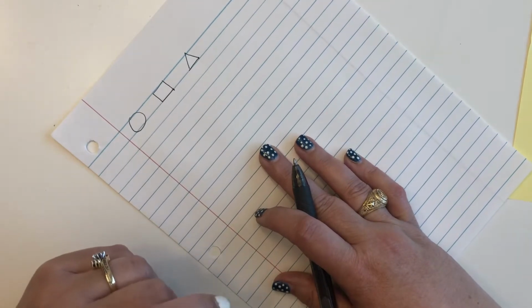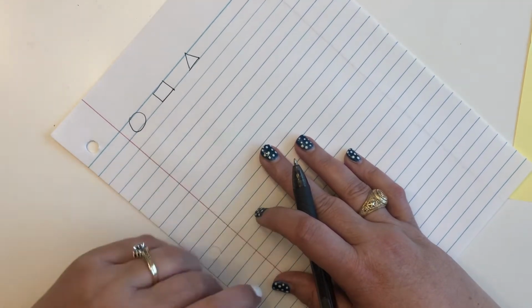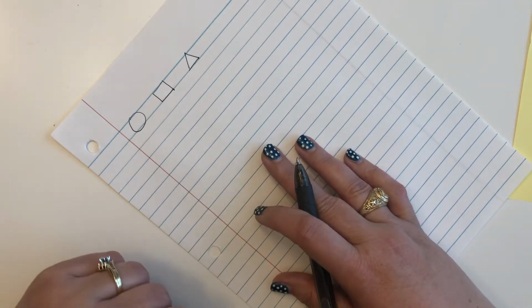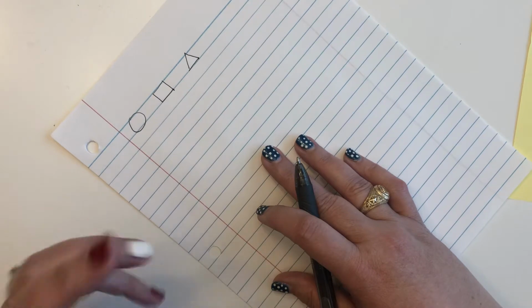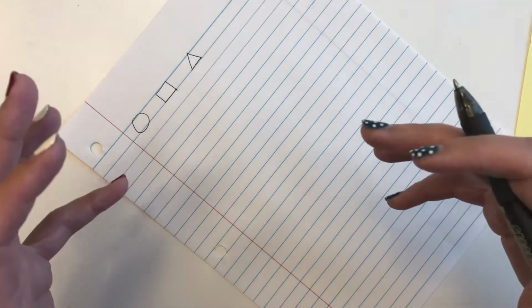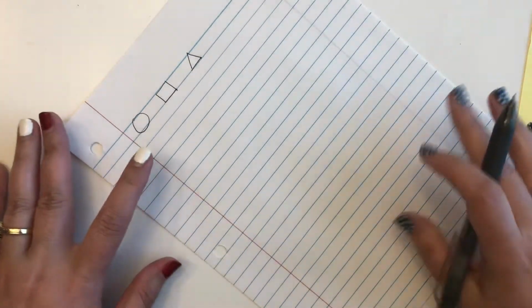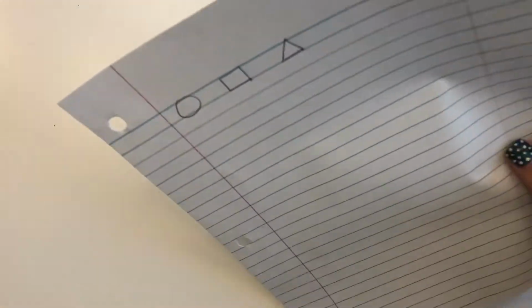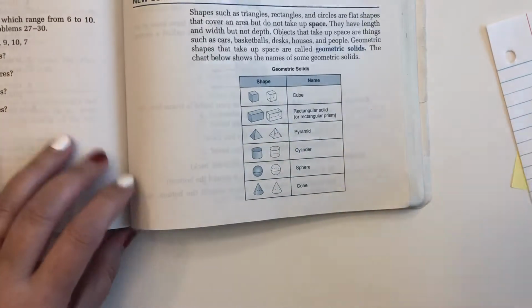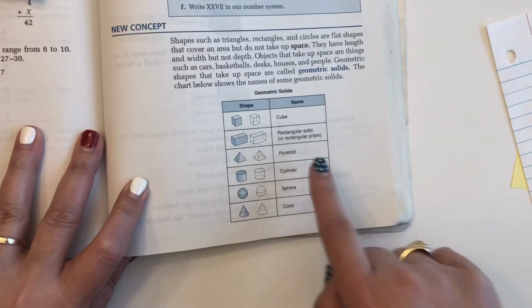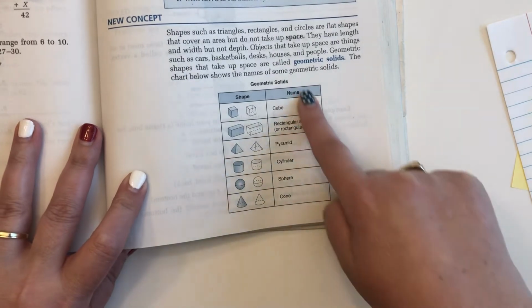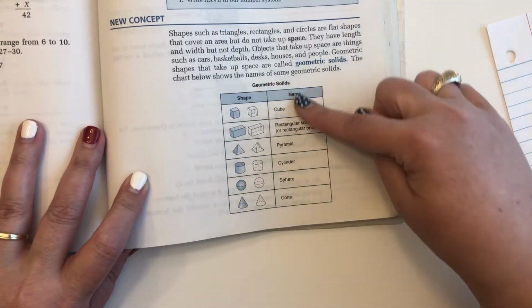The shapes we're going to work with today actually take up space, and they're called geometric solids. Another word for them, some people call them three-dimensional shapes because they have depth and width and length. So I have some examples of those. There's a chart in your book on page 453 that shows you. I'm going to bring that chart onto the screen so you can see it. So there's a chart here, on page 453, that shows you the different solids.